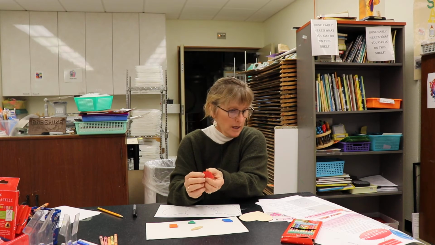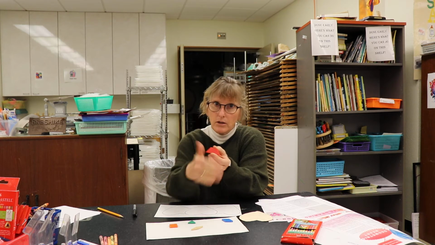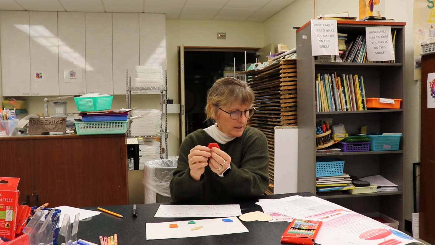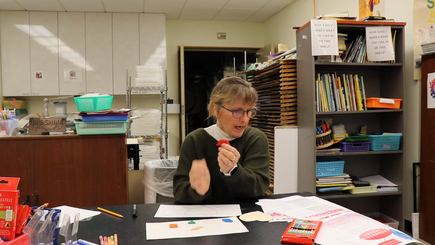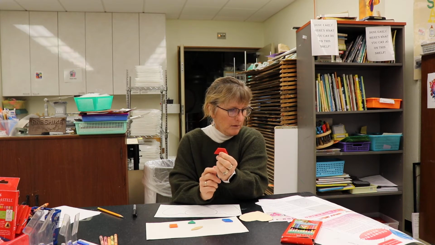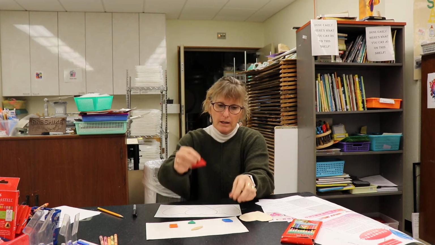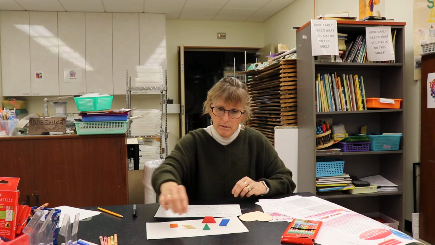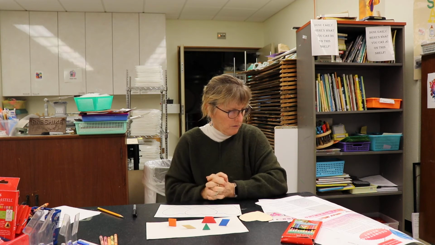So a circle is not a polygon because it's circular. It doesn't have straight lines. It's got a curved line. The lines must connect and be straight to form a polygon. Okay, so these are all different types of polygons. So a bunch of different polygons.